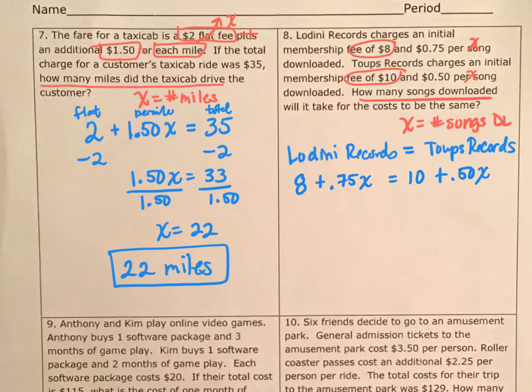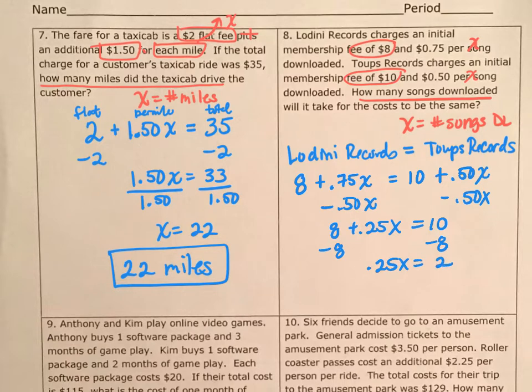I have variables on both sides, so I'm going to get rid of the smaller variable, 0.50x minus 0.50x. I'm left with 8 plus 0.25x equals 10. Now I get rid of my constant. I minus 8 minus 8. I'm left with 0.25x equals 10 minus 8, which is 2. Okay, now to get rid of my coefficient, I divide by the coefficient, 0.25. Using my calculator, x equals 8.